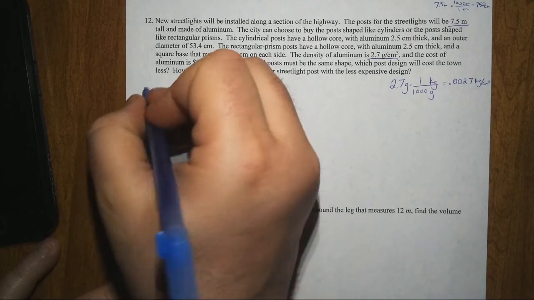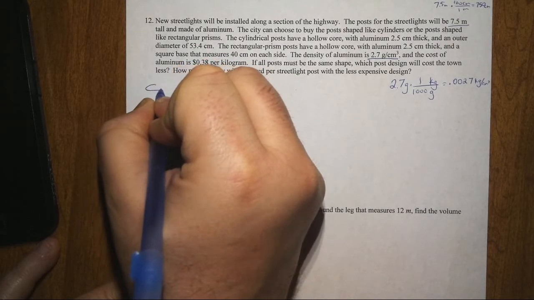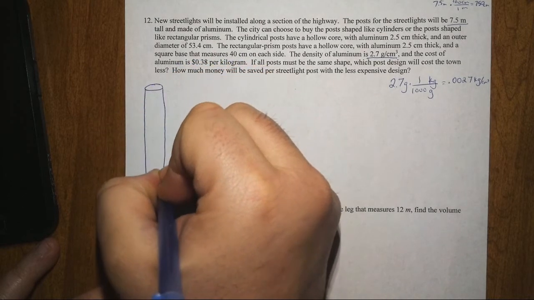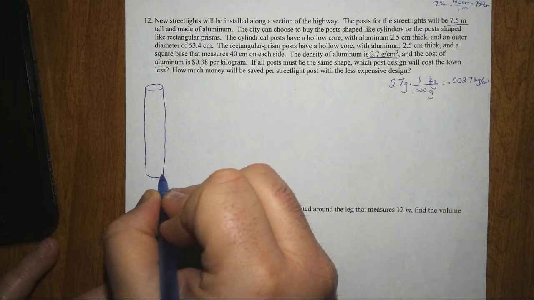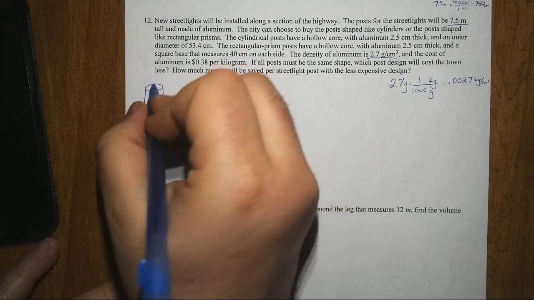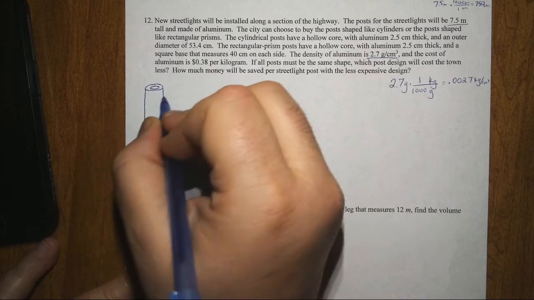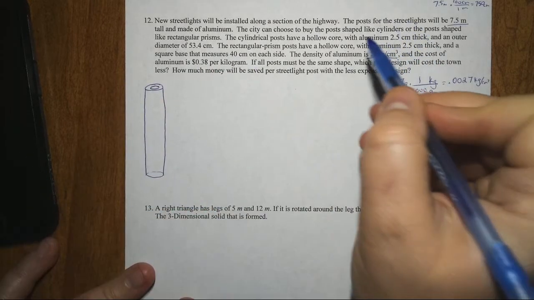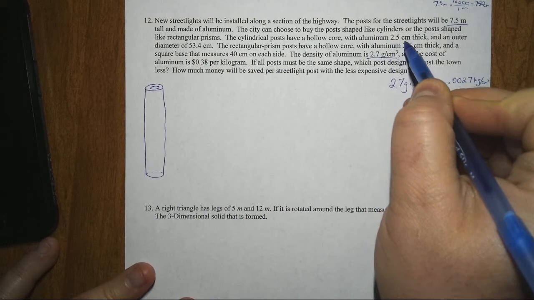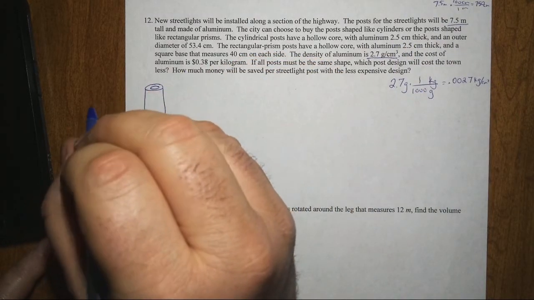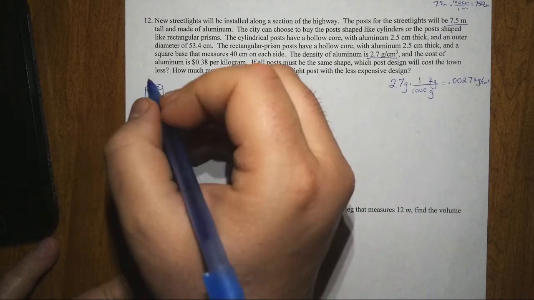All right, so we have a cylindrical light pole. And it's just a post, so really think of it like there's no top on it here, okay? And what happens is it's got a hollow core. So there's a hollow core here. Now, this is important. It says the aluminum is 2.5 centimeters thick, okay? And an outer diameter of 53.4.